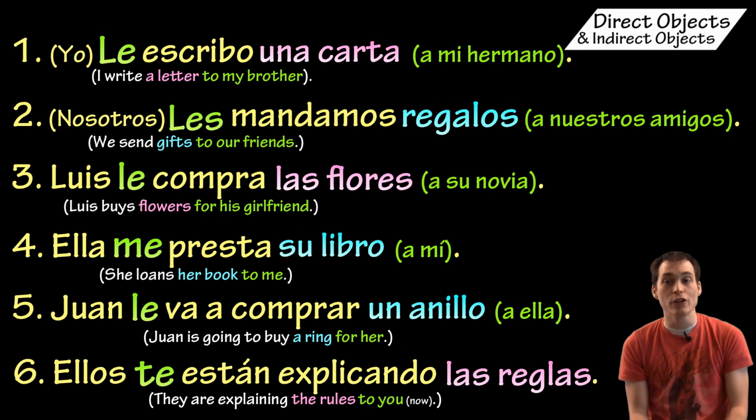You might notice that the indirect objects sometimes might be mentioned more than once for clarification or for emphasis. This would include the indirect object pronoun, me, te, le, nos, os in Spain, les, and then also in the sentence you might see a plus a person. And this would be clarifying or emphasizing, but that part is optional. You'd need the first part, the me, te, le, nos, os, or les.